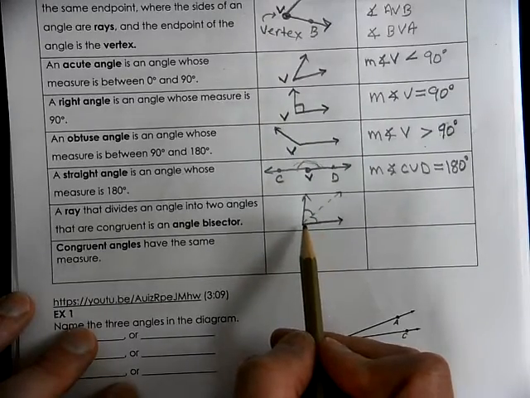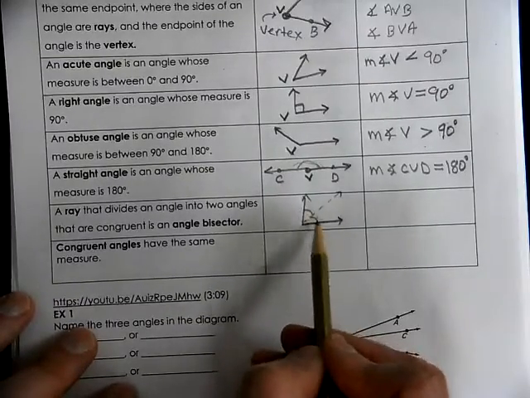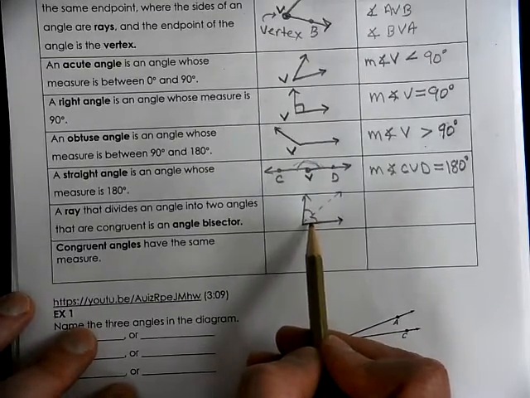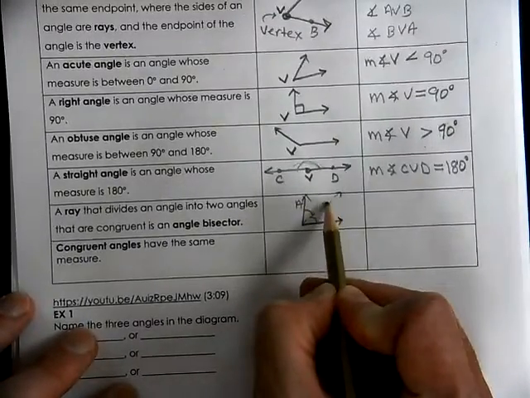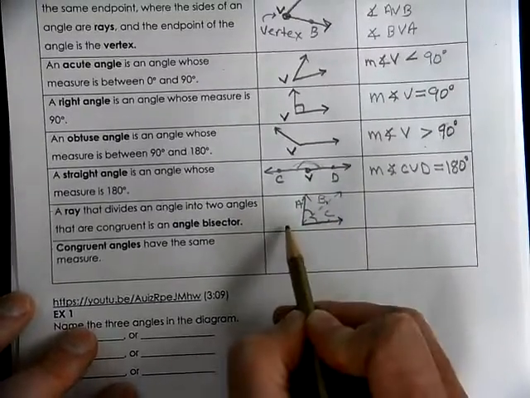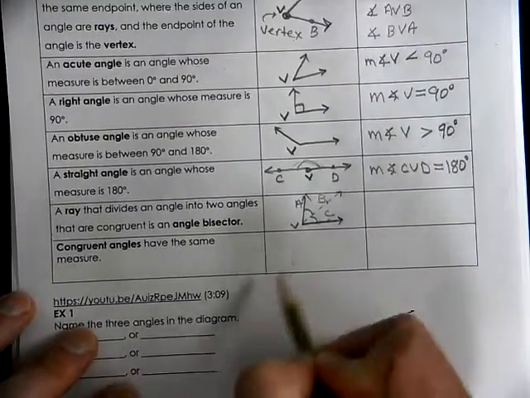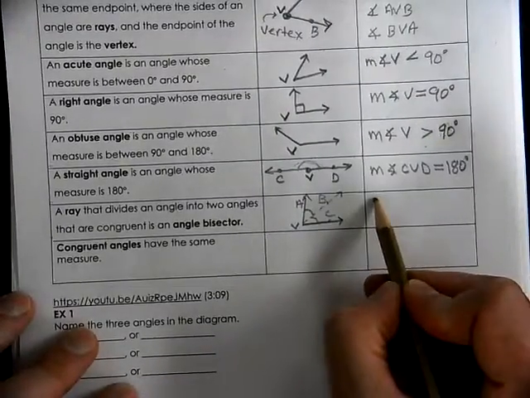Remember when we had segments, we used a little tick mark on it. Here you could call these angle tick marks. So if we labeled a point up here to be A, and a point out here to be B, and a point out here to be C, we could still call the vertex V if you like. Any letter will do.